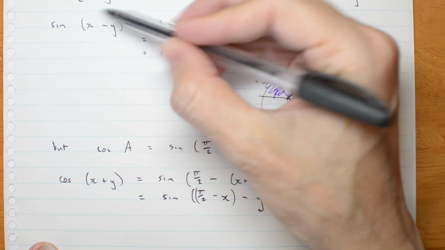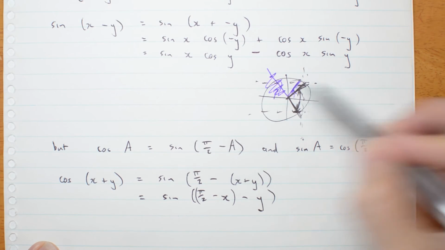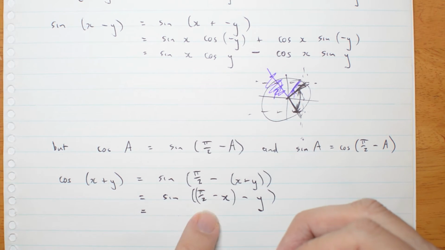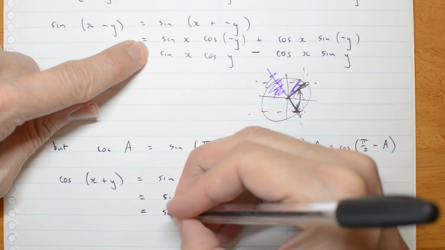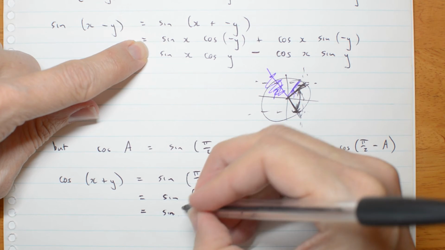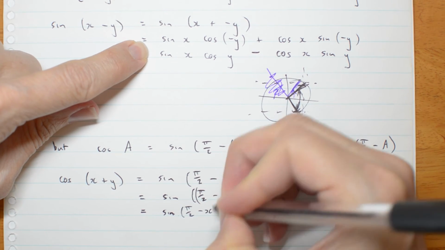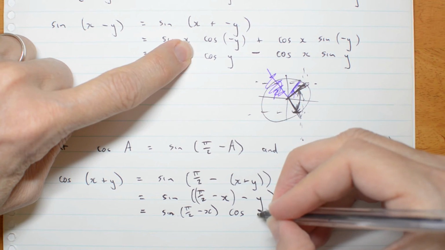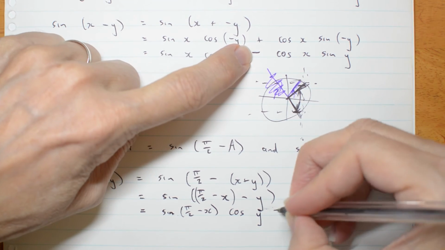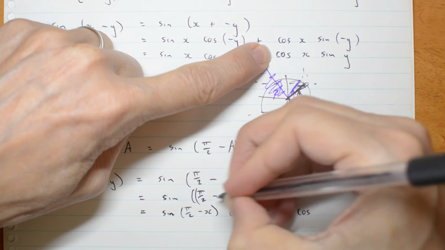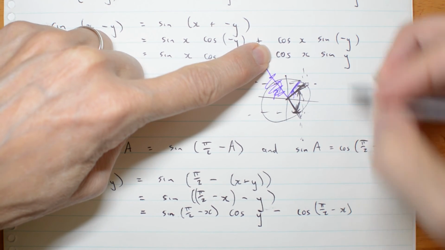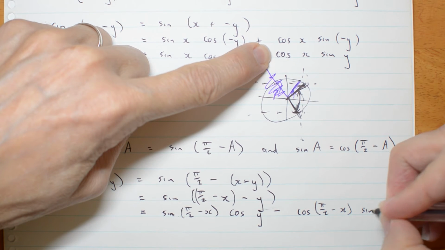I'm then going to apply the angle difference rule with sine. So this is sine of pi on 2 minus x cos y minus cos pi on 2 minus x sine y.